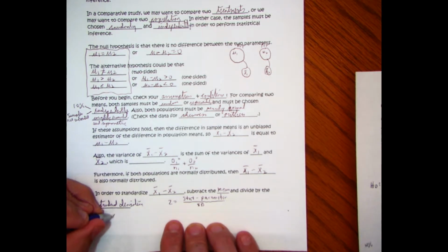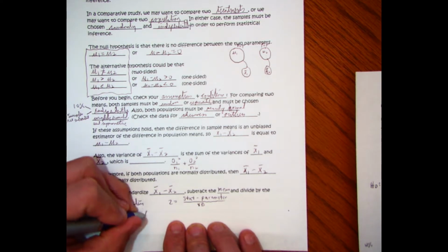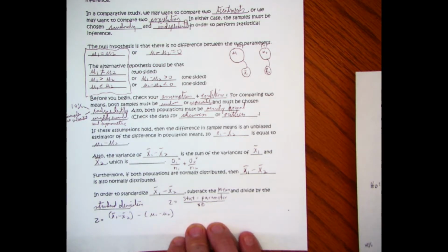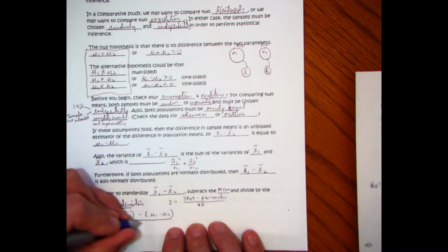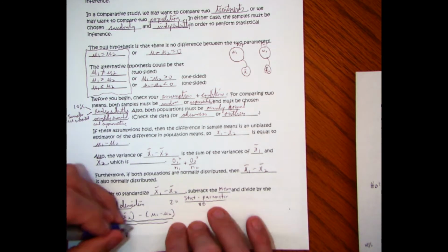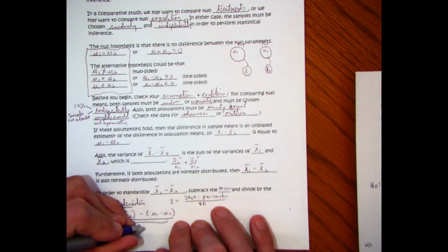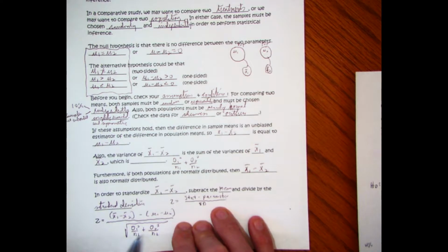So we're going to do x bar 1 minus x bar 2 as our statistic, minus the difference in our parameter, which we hypothesized to be 0, over the standard deviation. Well, the standard deviation is that whole thing we just derived, which is sigma 1 squared over n1 plus sigma 2 squared over n2, which is the sum of the variances. So that gives us the variance. Take the square root, we get the standard deviation.